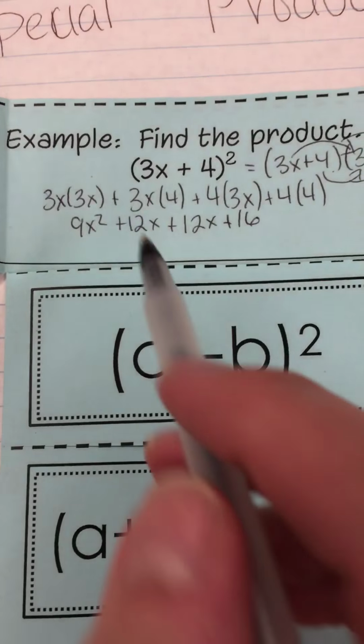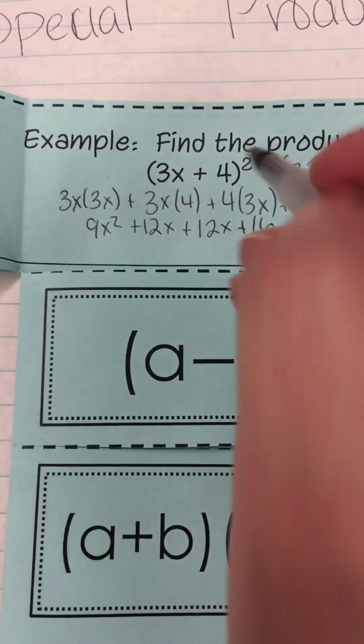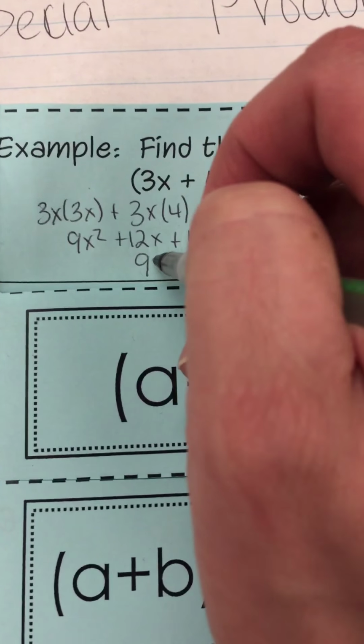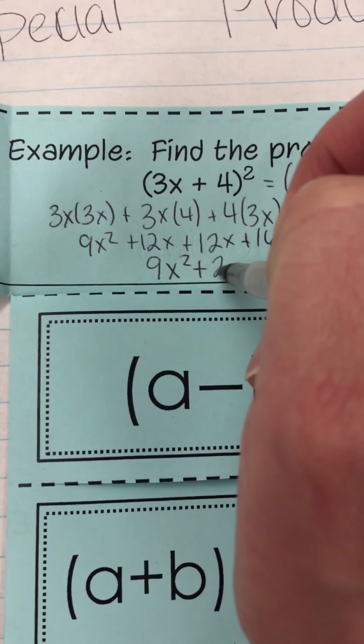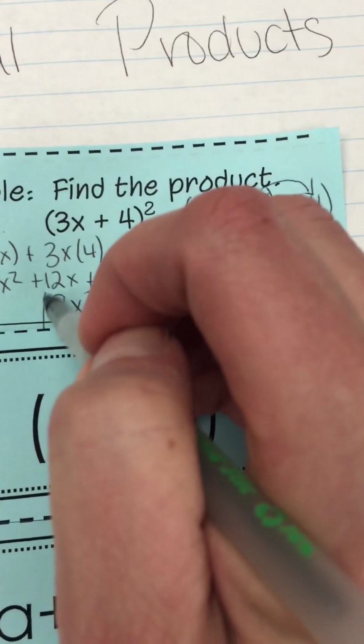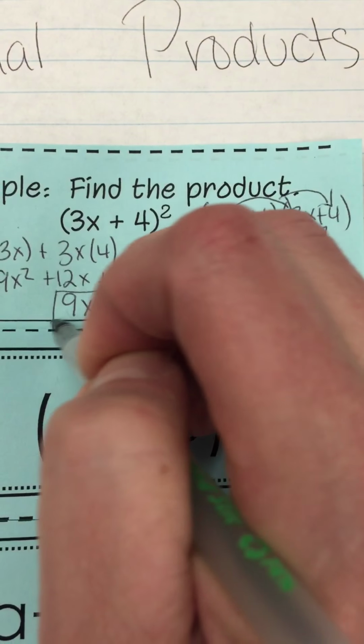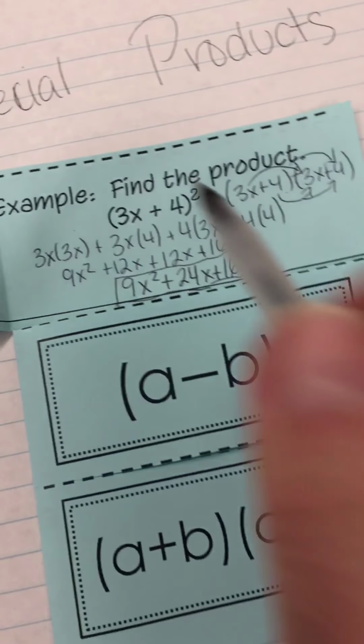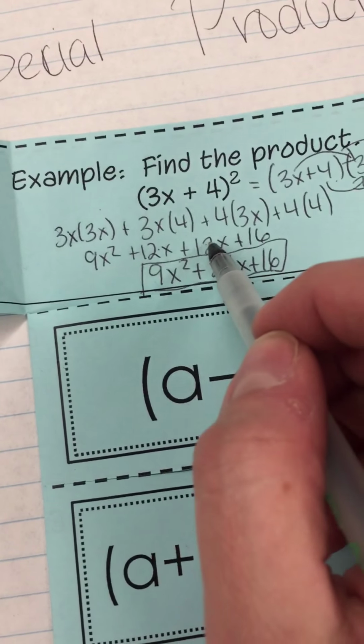My last step is to combine like terms. I have two x terms, so those are going to go together. And I get 9x squared plus 24x plus 16. And there's the answer. So you notice both of these came out to the exact same number.